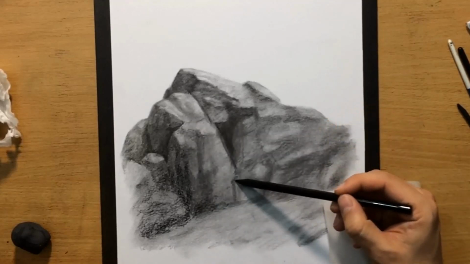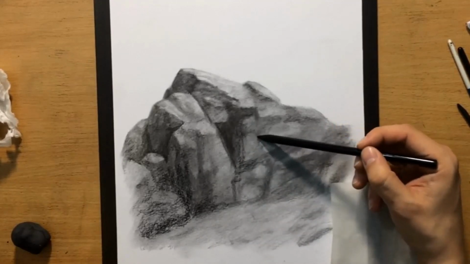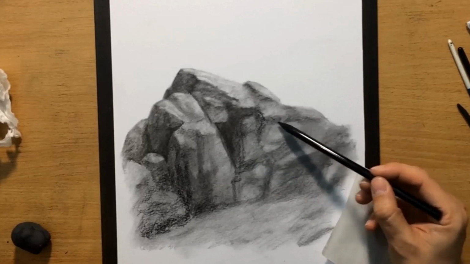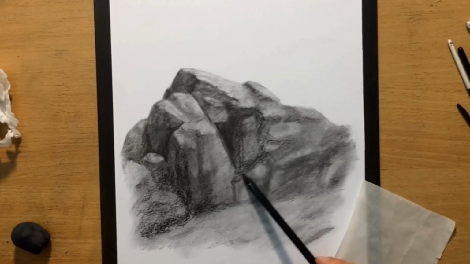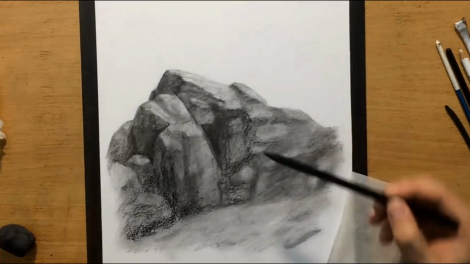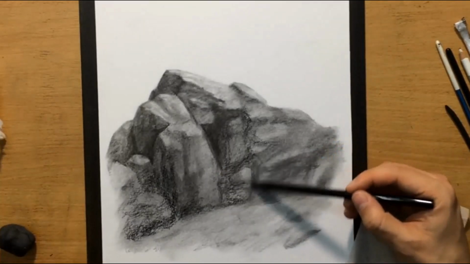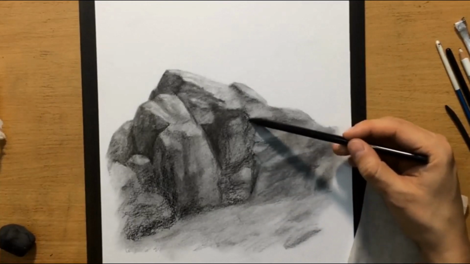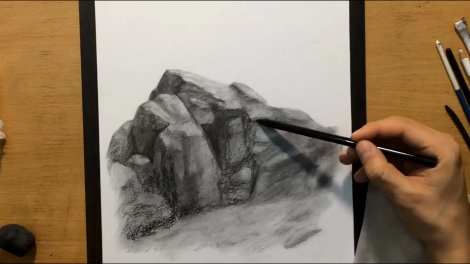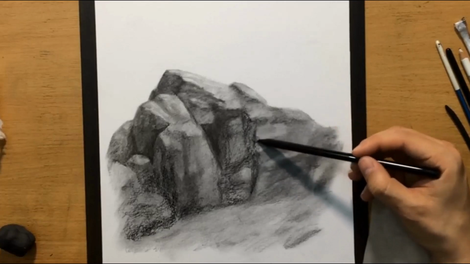I'm also, as I'm shading this, like I said, I'm breaking this larger shape into smaller shapes, into smaller rocks. And as you can see, I'm trying to stay consistent with the light source so that those surfaces which are facing away from the light source are a bit darker.